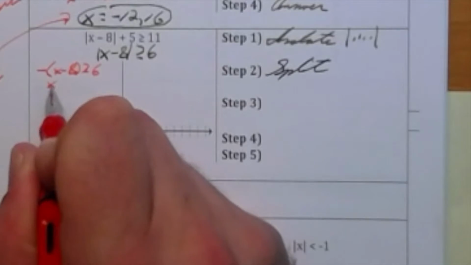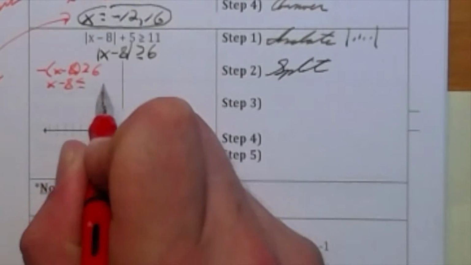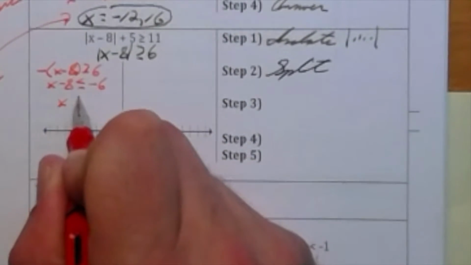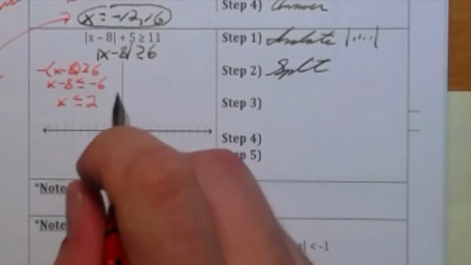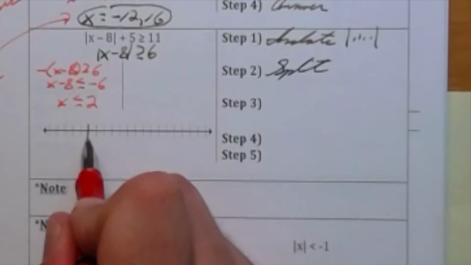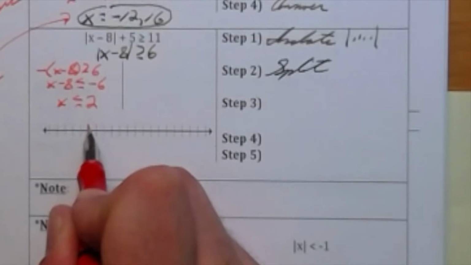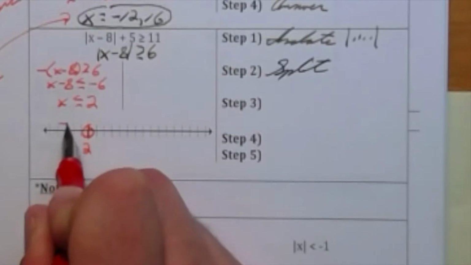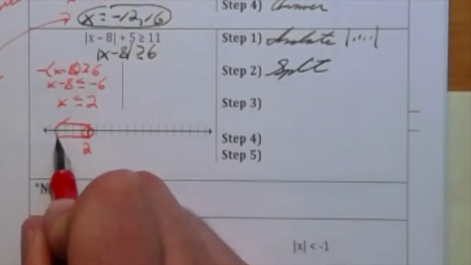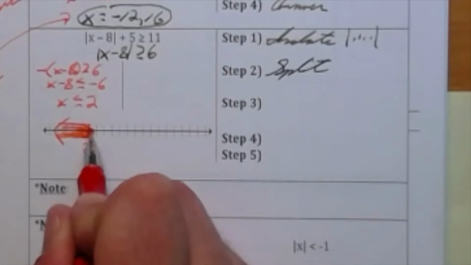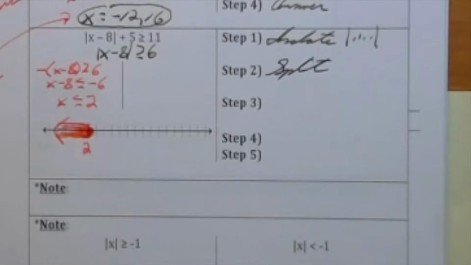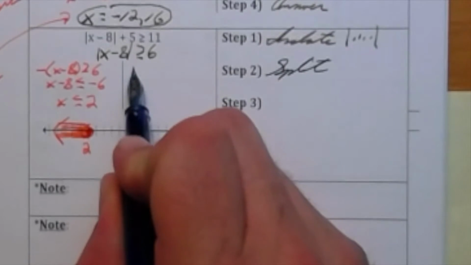When I work the left side, I put a negative on the outside of the parentheses. So negative x minus 8 is greater than or equal to 6. Now I'm multiplying both sides by a negative sign, so I have to flip my sign, and I get x minus 8 is less than or equal to negative 6. Or when I add 8 to both sides, x is less than or equal to 2. I'm going to place this onto my graph with an arrow pointing to the left.